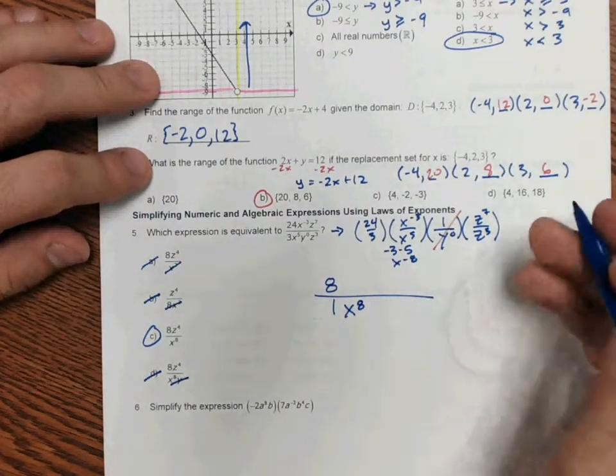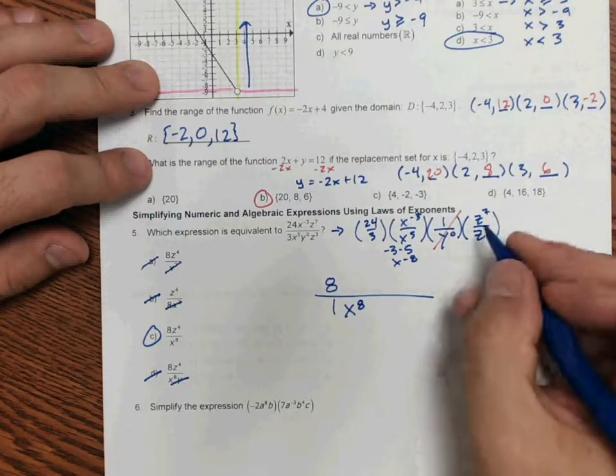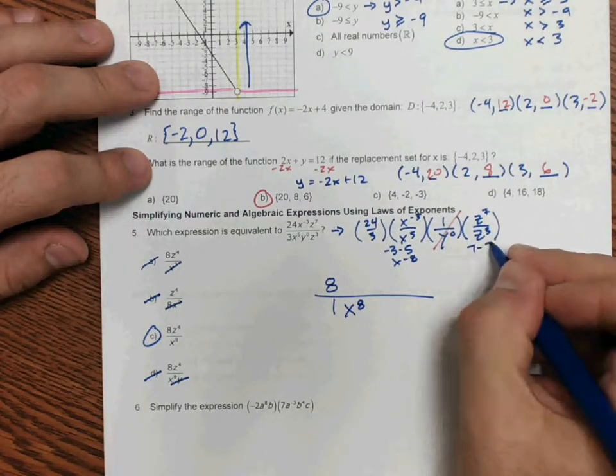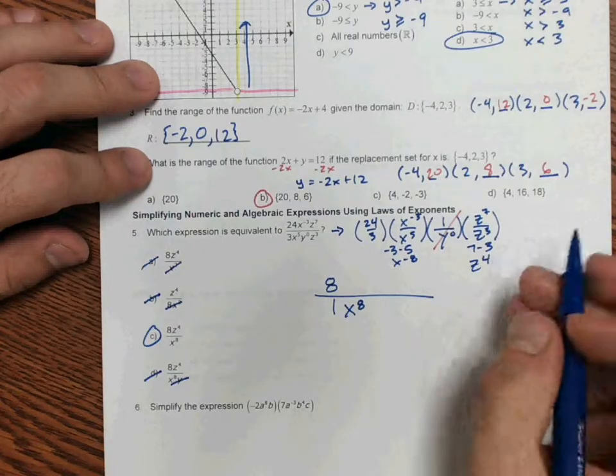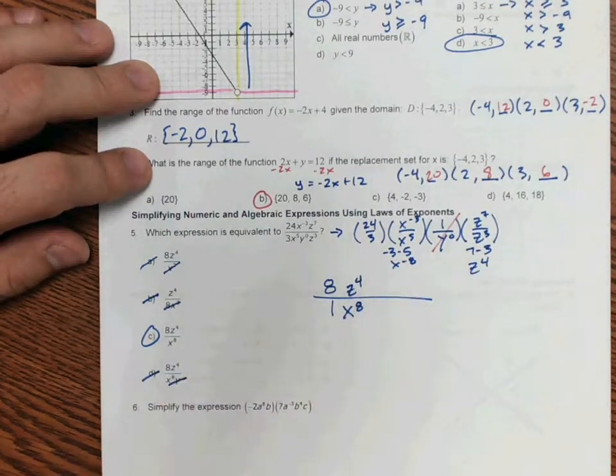Now, we're going to go ahead and finish this off just because we have z to the power of 7 divided by z to the power of 3. That becomes 7 minus 3, which is z to the power of 4. It's a positive exponent, which means it goes on the top. That exactly matches my answer.